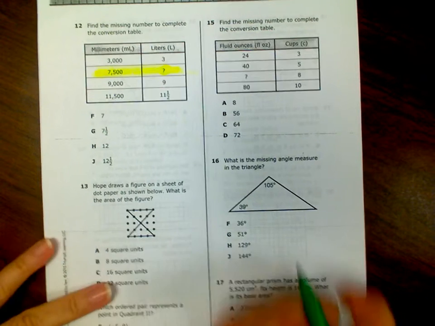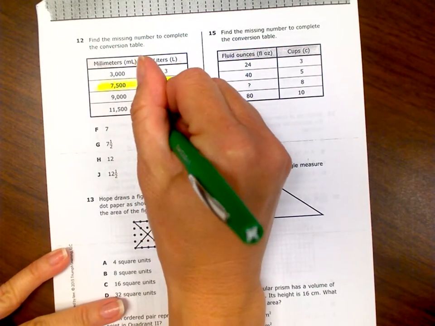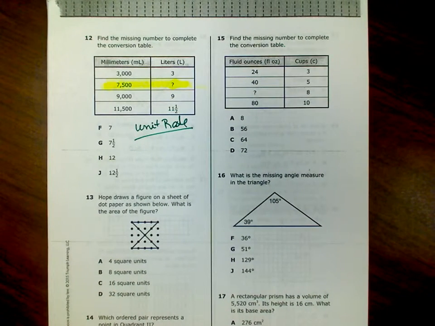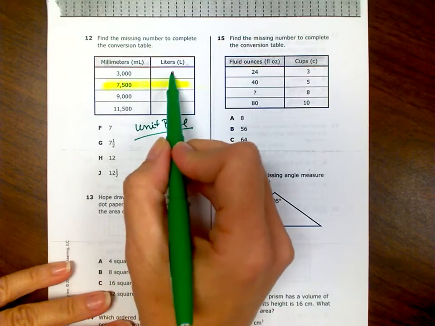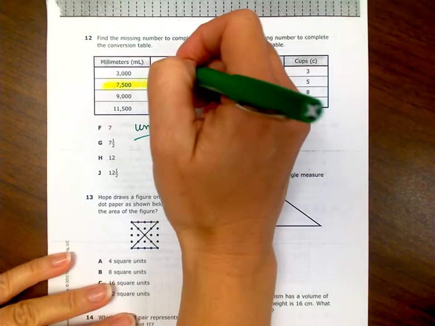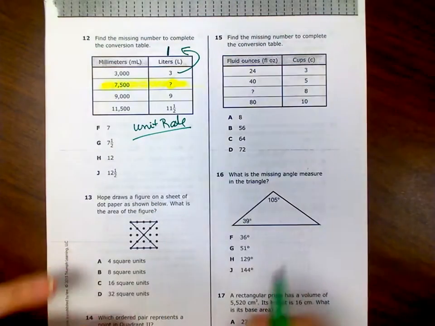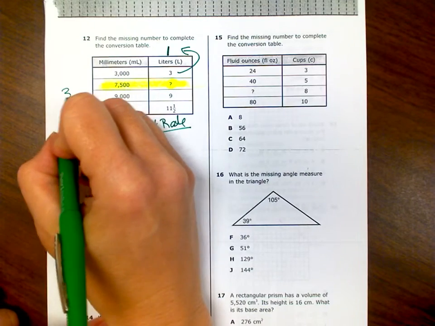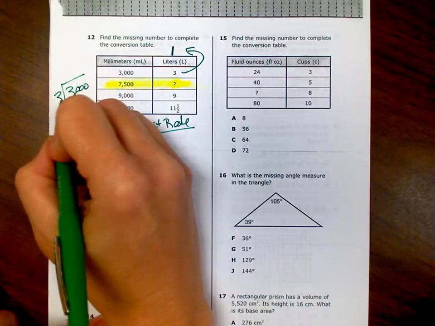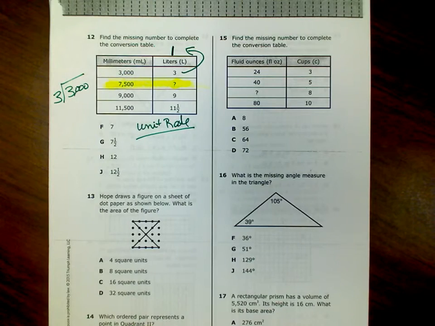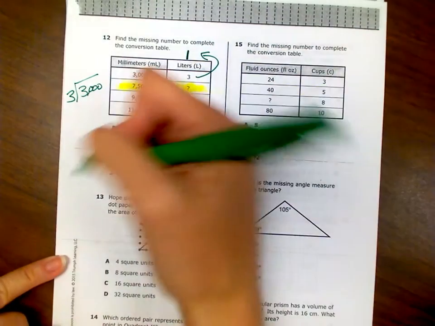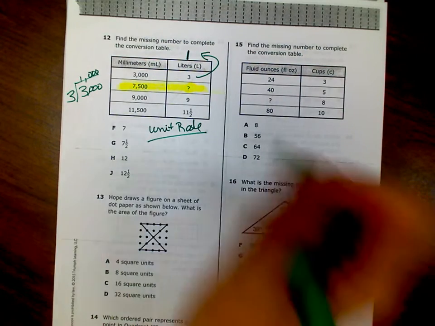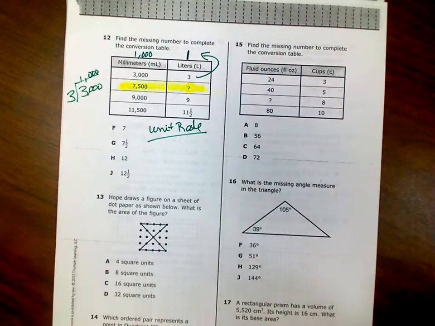I'm going to suggest finding the unit rate. If we know 3,000 or 3 liters, if I went backwards and I said, okay, what's 1 liter? You would simply divide 3,000 by 3 to find the unit rate. And if we did that, you would find that 1 liter is 1,000 milliliters.